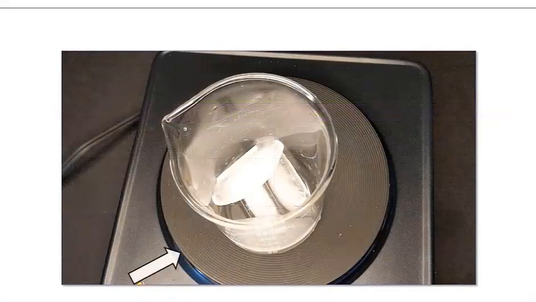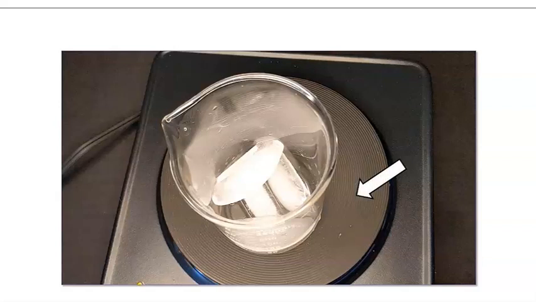Have you ever seen this object before? This object is a hot plate. When I turn on the hot plate, this metal surface will get very hot. I have placed a beaker filled with ice cubes on the hot plate.